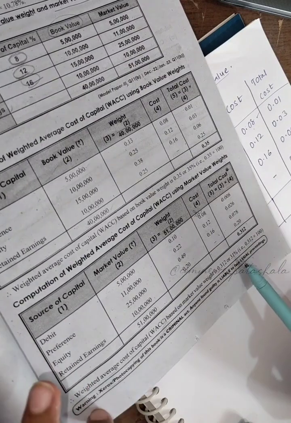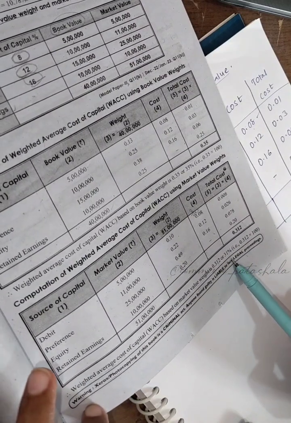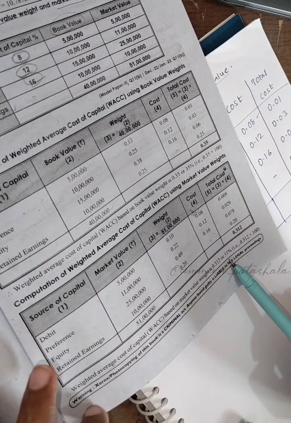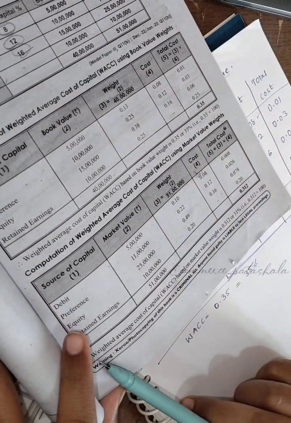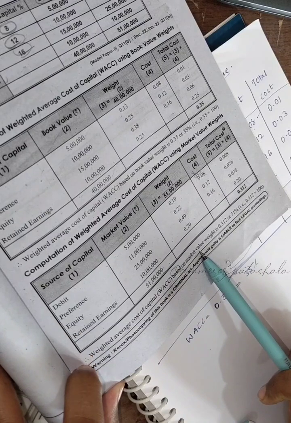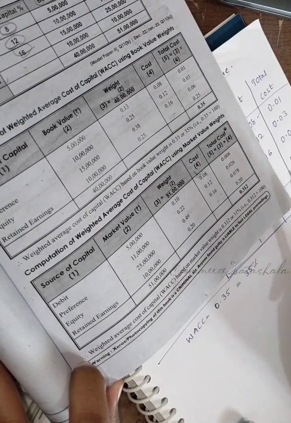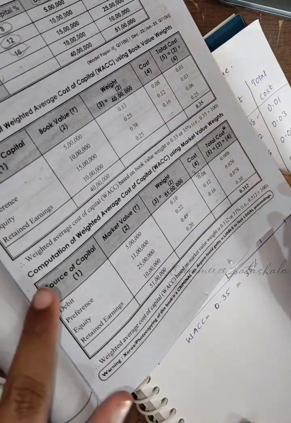If you want to show it as a percentage, then you have to multiply it by 100. You do 0.312 into 100 will give you 31%. Okay, just give a conclusion that weighted average cost of capital based on market value weights being 31%, or 31.2%. Okay, so thank you.